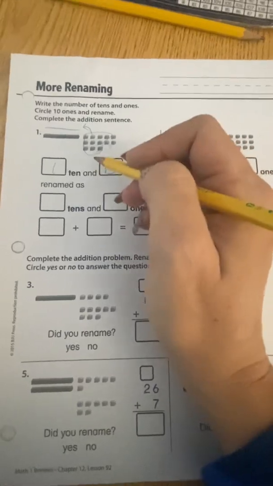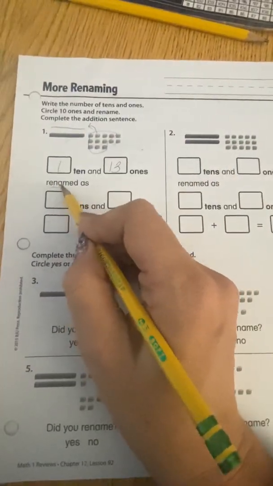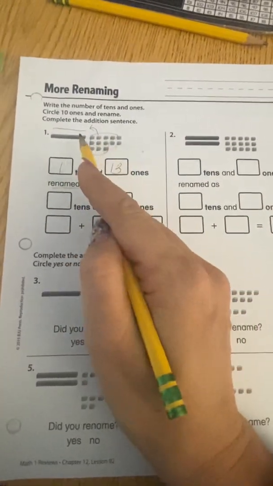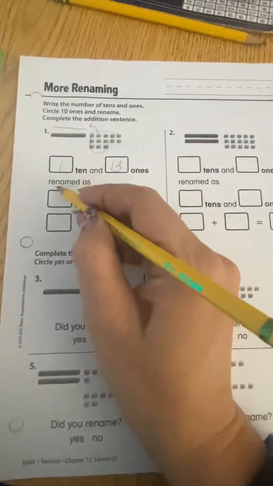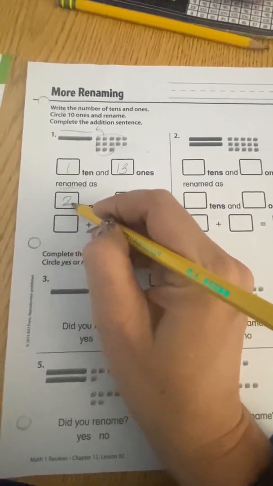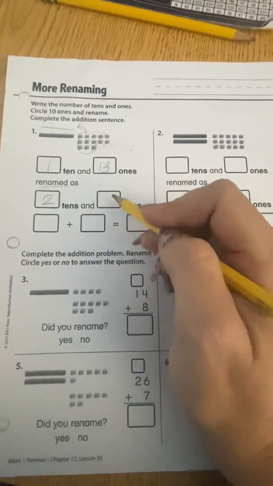After we've done that, where it says here, rename, we've just renamed. That's what we did up here. So now, how many 10s do we have? We have 2 10s. And again, the ones that are left.